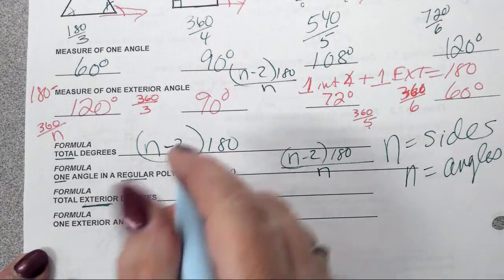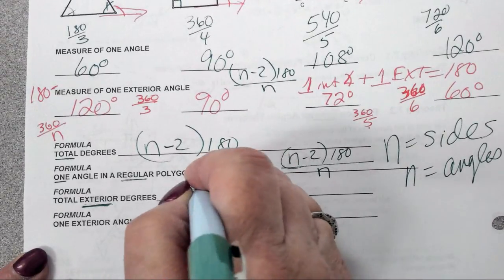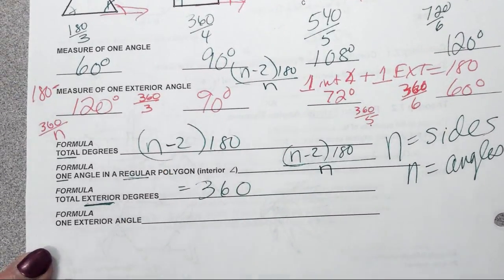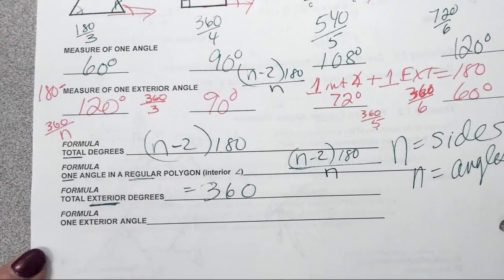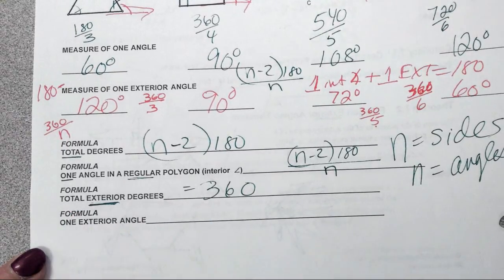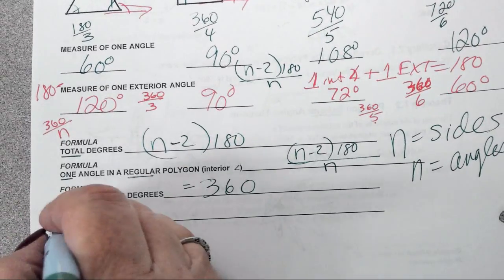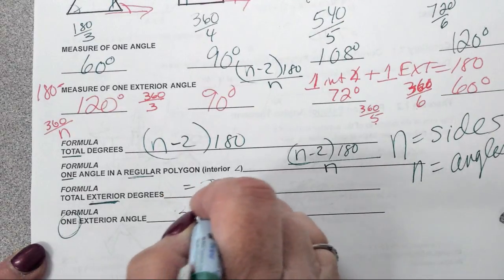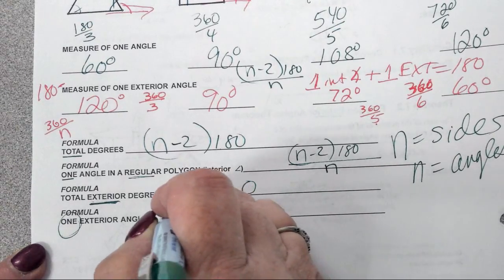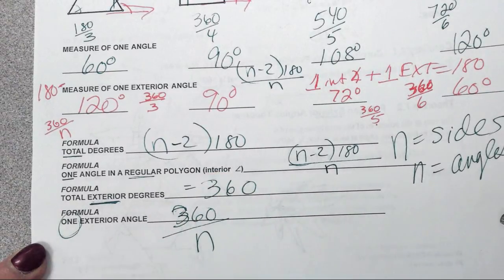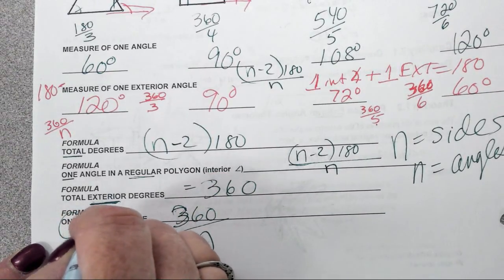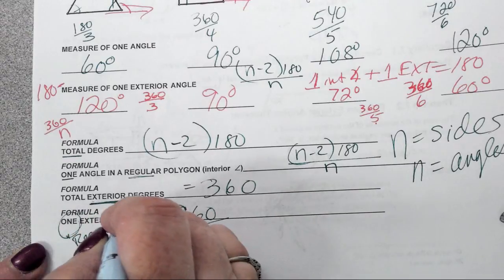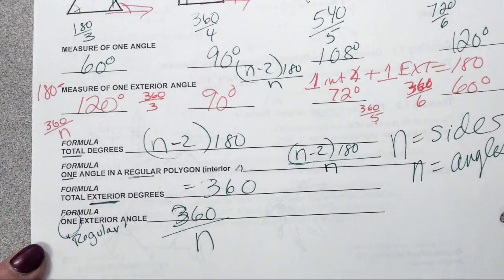Okay, total exterior degrees, 360. And that is a formula. However many angles you have, 5 angles total up to 360, 6 angles total up to 360. However many you have, the total of them is 360. If I want just one exterior angle, then I'm going to do 360 divided by n. And that also should say regular, because that's only going to happen in a regular polygon.